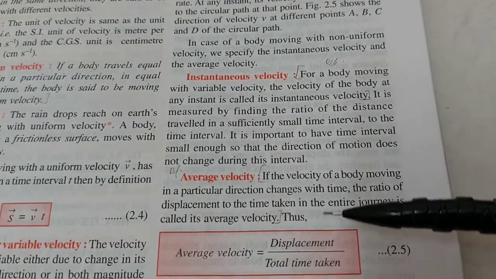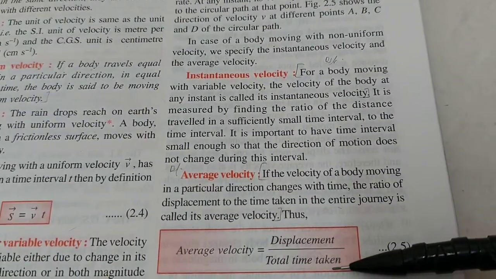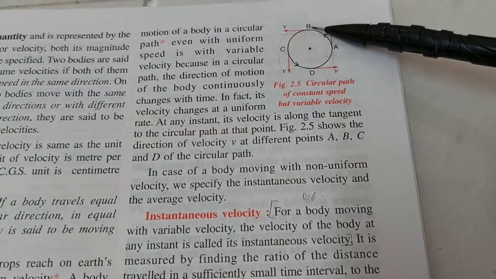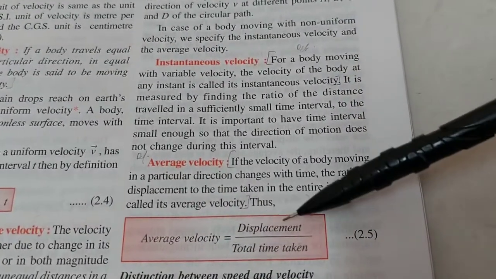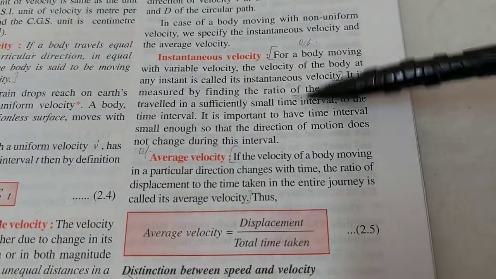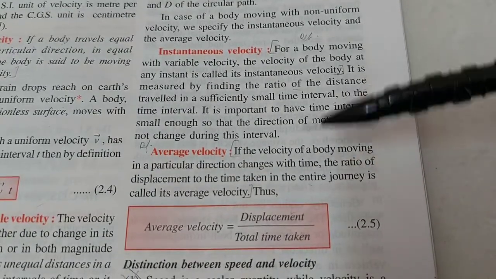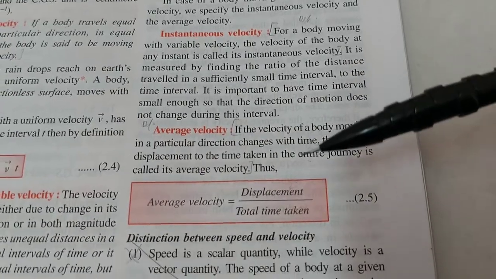Average velocity is the total displacement upon total time. Surprisingly, it can be zero, because if something comes back to the original position, the displacement is zero. And if displacement is zero, average velocity is also zero. So if you go from Mumbai to Pune and come back, and somebody asks you what is the average velocity with which you rode the car, the answer is zero. That's because it's a vector quantity.